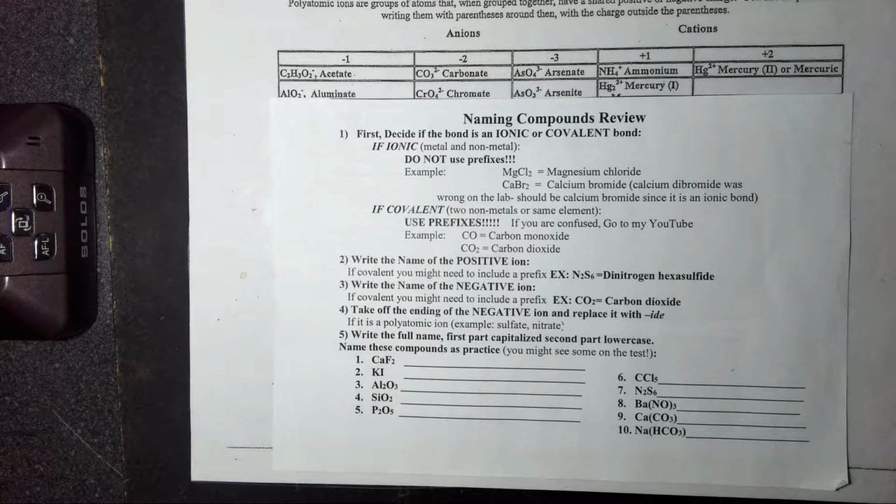The second step is to write the name of the positive ion, unless it's covalent. Because if it's covalent, you don't have a positive ion, because both of them are going to be negative. The third step is to write the name of the negative ion, and we're going to change the suffix to -ide instead of -ine, like fluorine to fluoride, for example. And then that's it, basically. That's all there is to it.